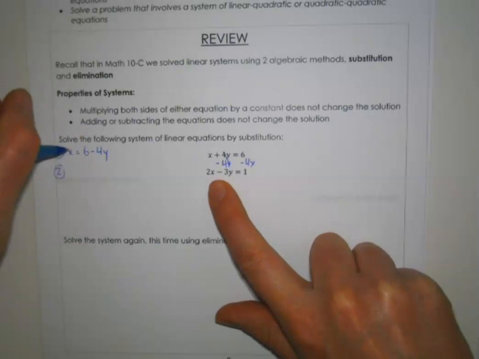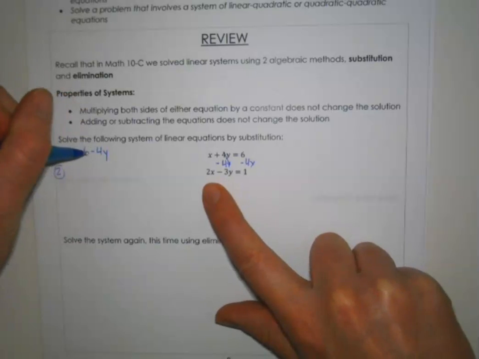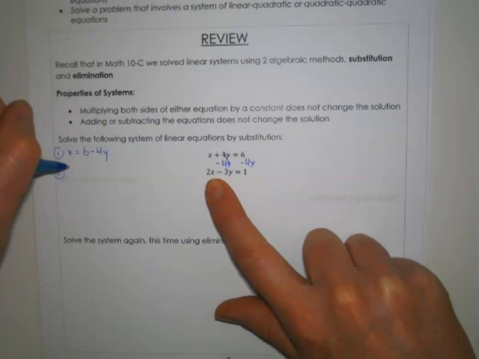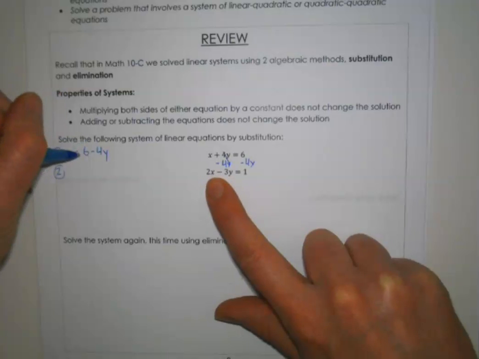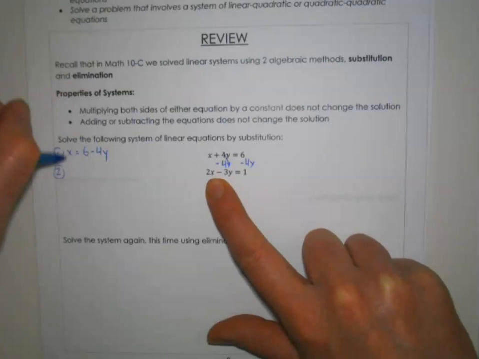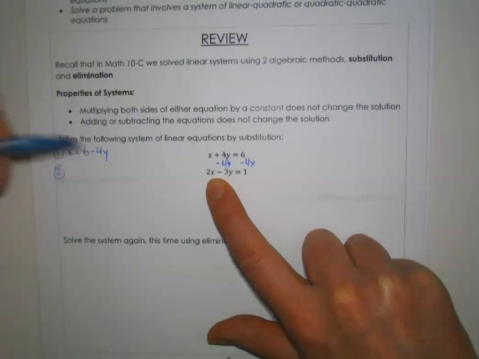If x is equal to 6 minus 4y, and x is a component of the second equation, we can substitute the equivalent value for x into this expression. Then, because we'll only have the one variable, y, we can isolate and solve for y.